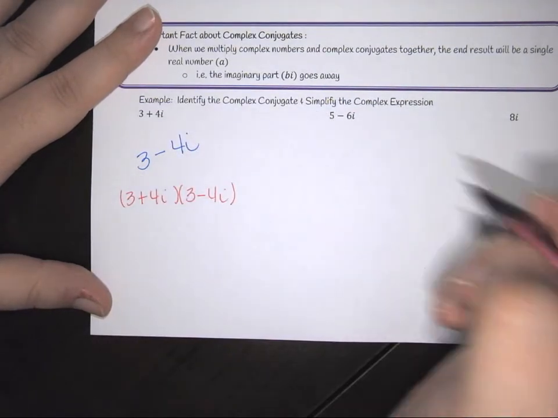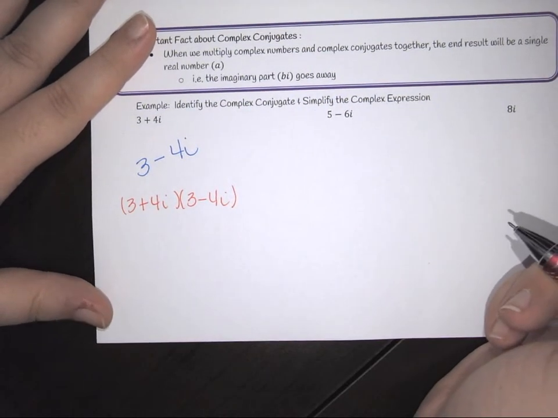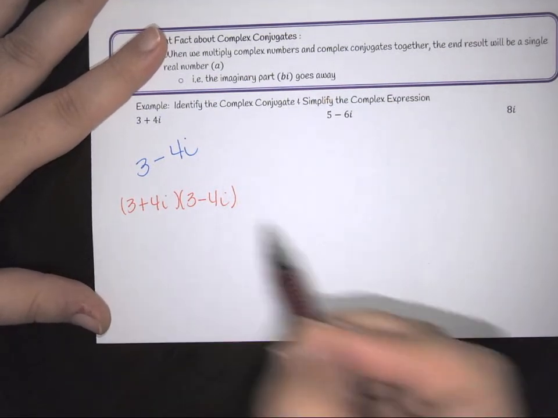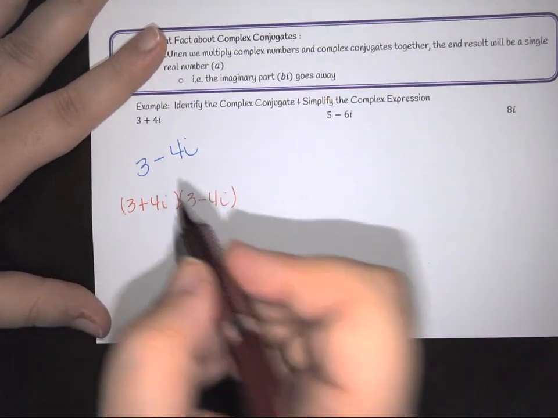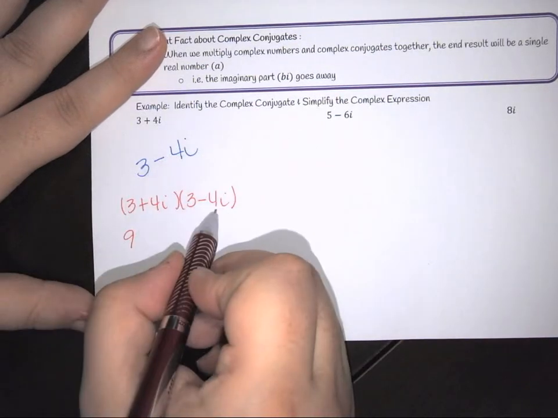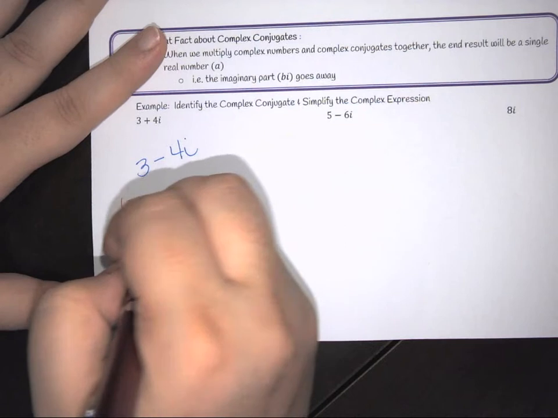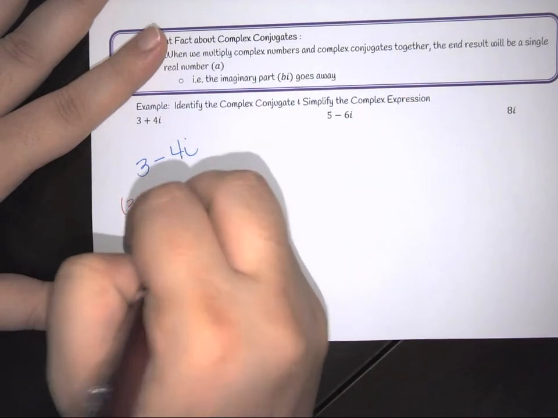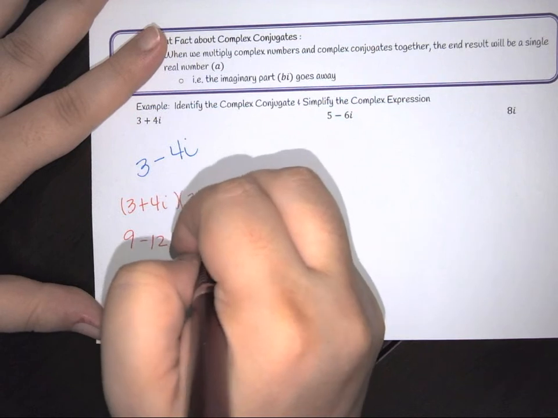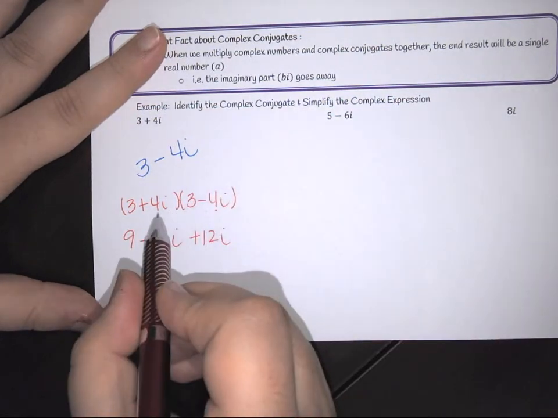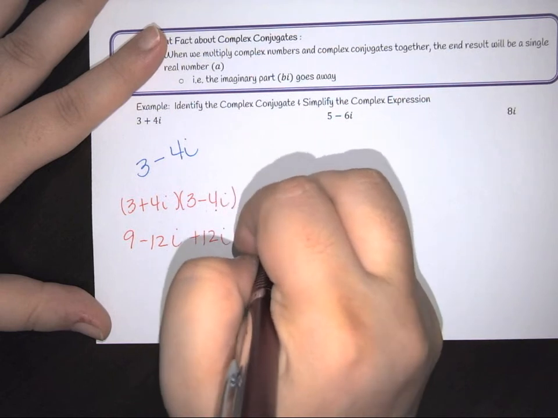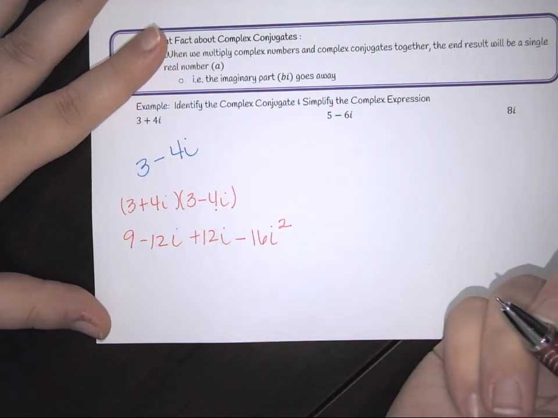The goal is to remove the i from the problem. So again, first, outer, inner, last. First, 3 times 3, which is 9. Outer, 3 times a negative 4 is a negative 12i. Inner, 3 times positive 4 is a positive 12i. And then last, 4i times a negative 4i is a negative 16i squared.